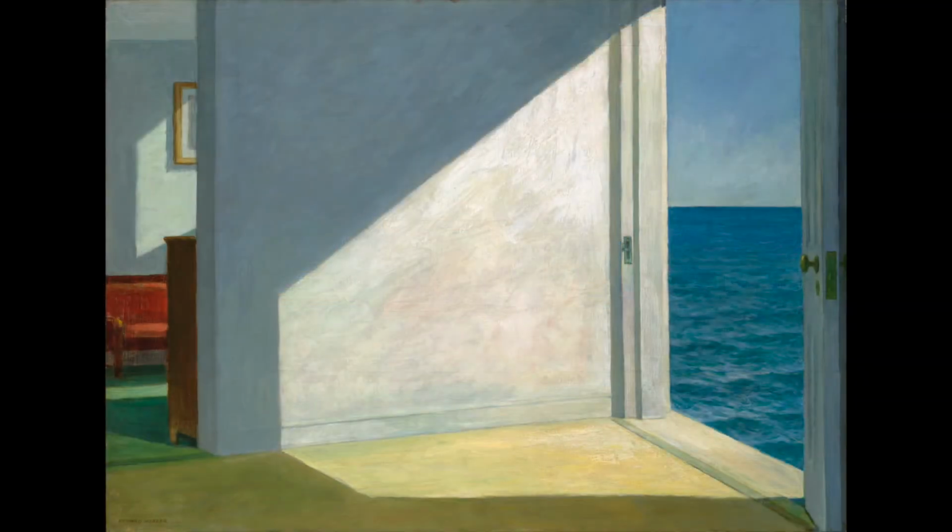What do you notice? This painting reminds me of a poem I love by the American poet Emily Dickinson. I'm going to read the poem, and as I read, look closely at Hopper's painting and see what else you notice.